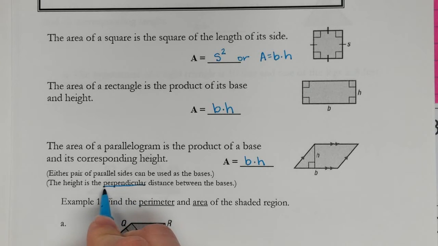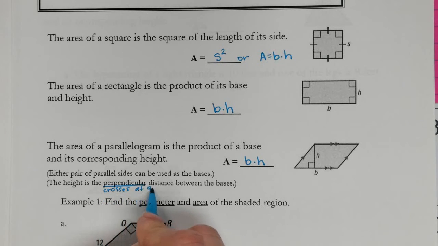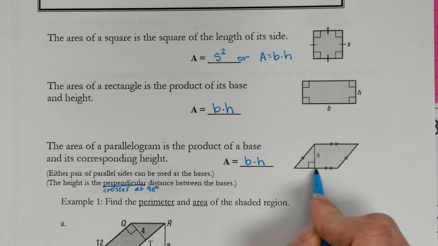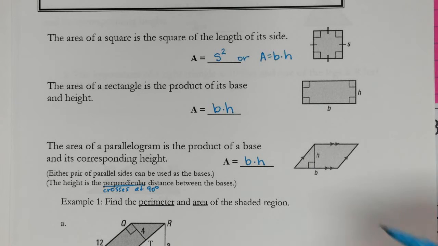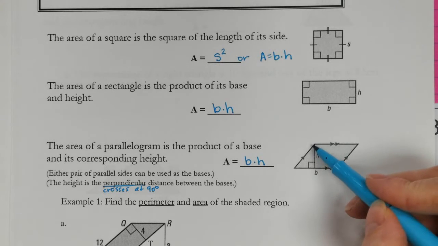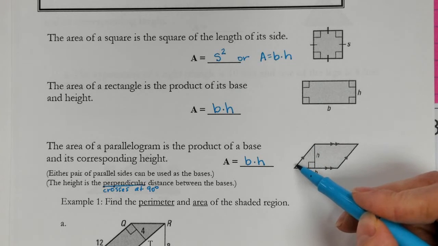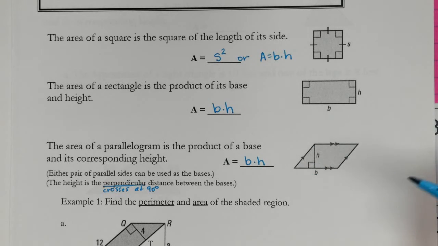Remember, that means crosses at 90 degrees. So that's why that right there tells me it's perpendicular between the bases. So this has to be the height. This right here is not the height because it's not perpendicular. So that's the tricky part about parallelograms. You have to be really, really careful and make sure you're looking at a height and not just one of the slanted sides.